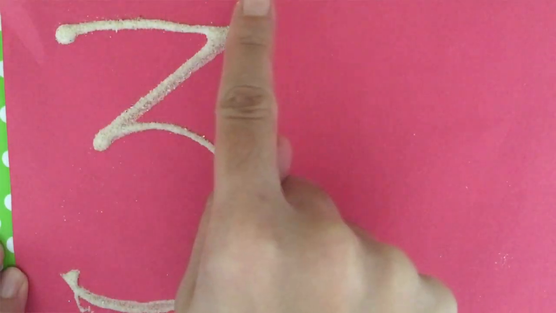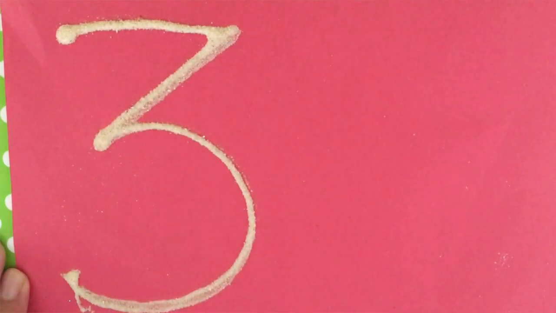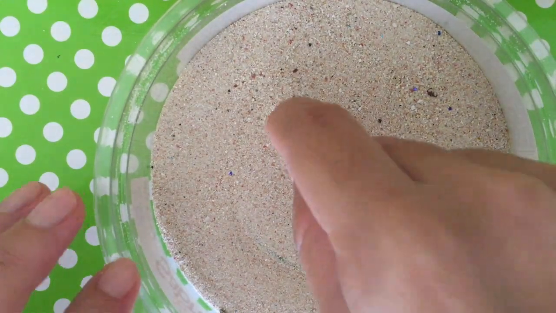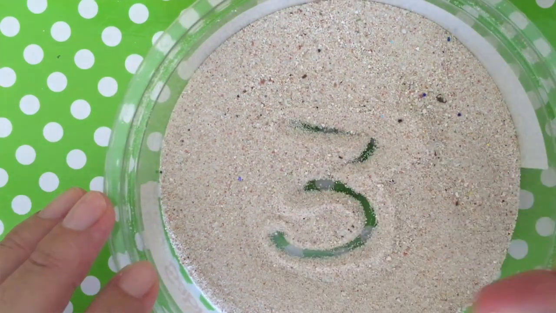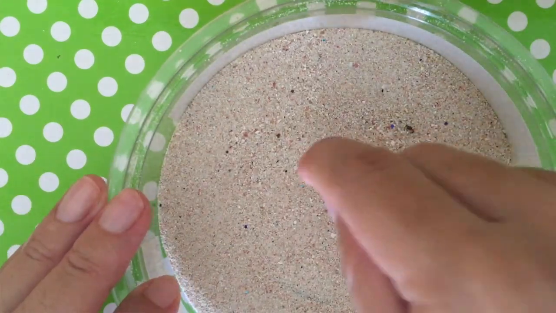Here we have our 3. Straight line across, slanted line down, around the tree. That's the way to make a 3. Great job. So here we go. We're going to now do our number 3 in the sand. Straight line across, slanted line down, around the tree. That's the way to make a 3.